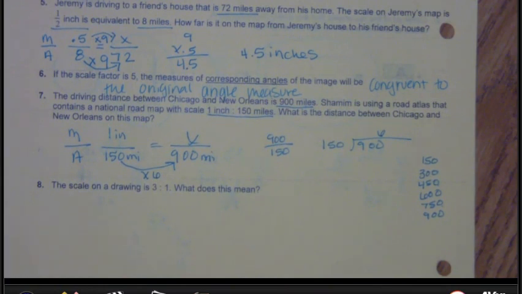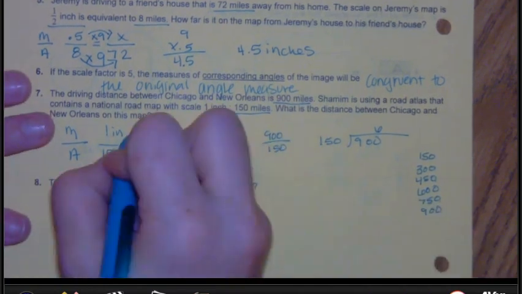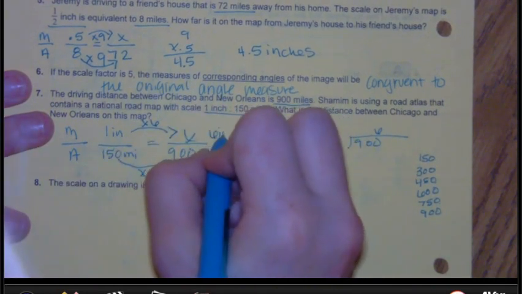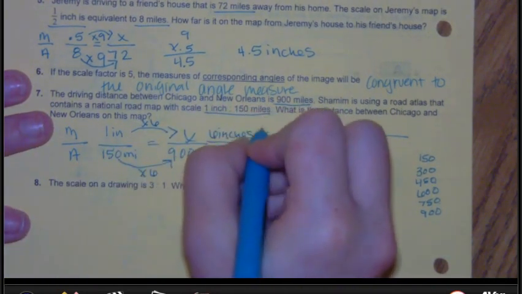I'm going to double check my numbers. Yep. What I do on the bottom, I must do on top. Well, 1 times 6 is 6. So on the map, it is 6 inches.